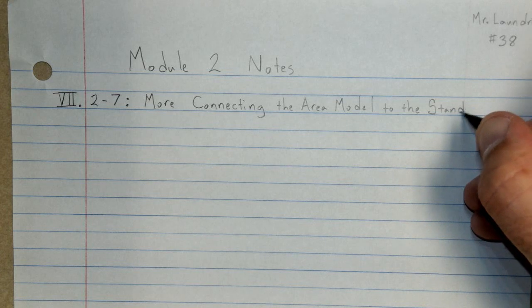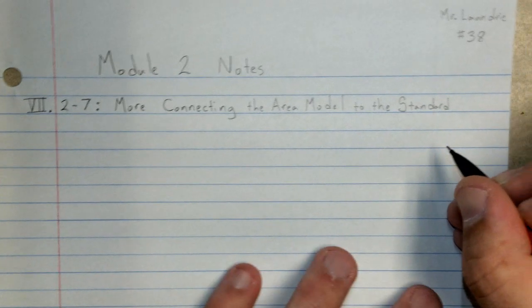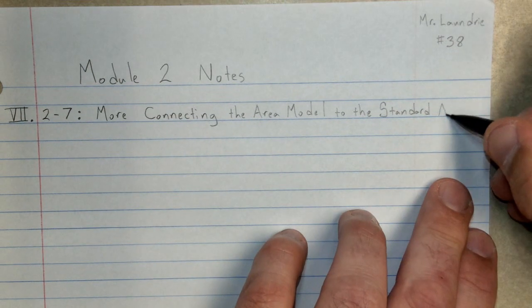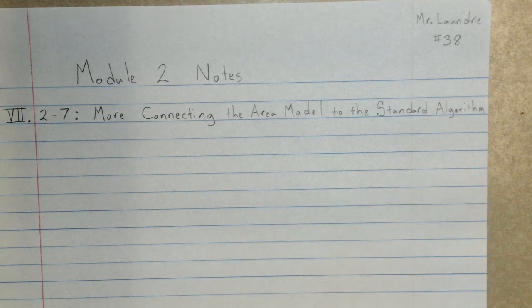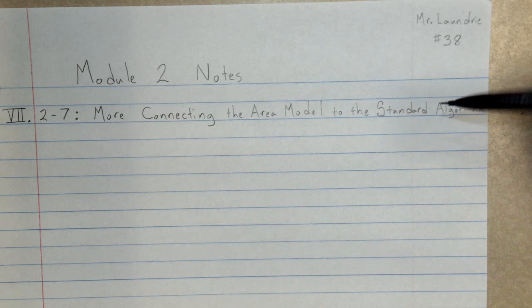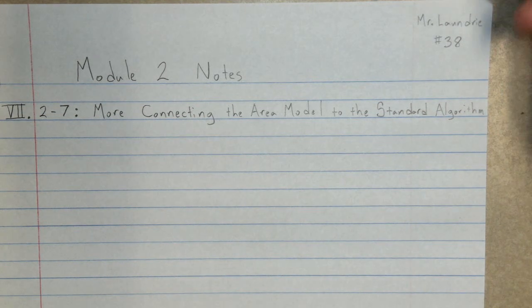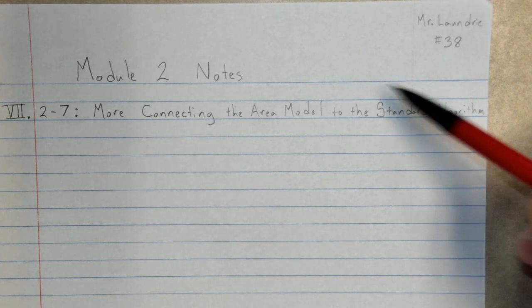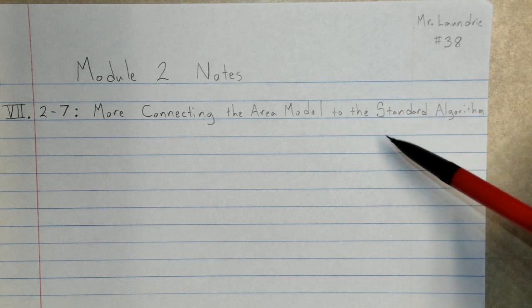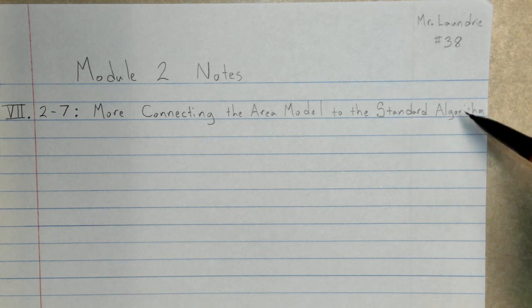Running a little low on space here, but we'll get it to fit. Oh, plenty of space to spare. More connecting the area model to the standard algorithm. Again, the area model is helpful mostly to understand why the standard algorithm, the regular way of multiplying, works.